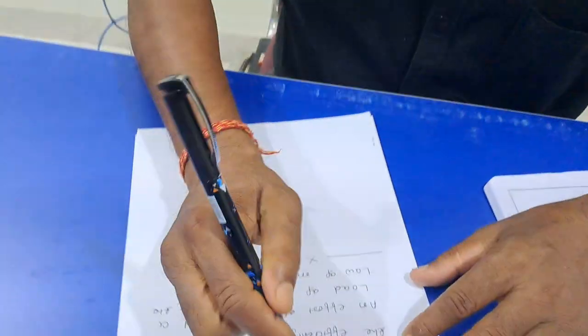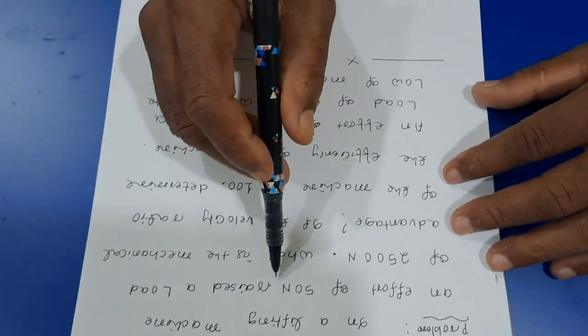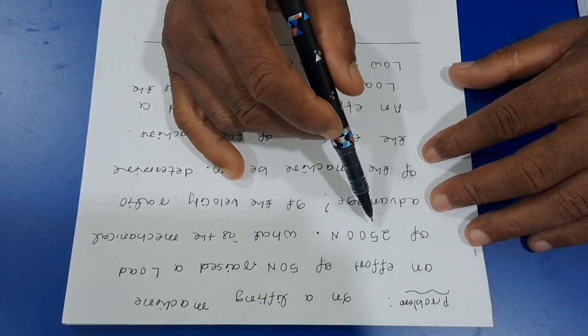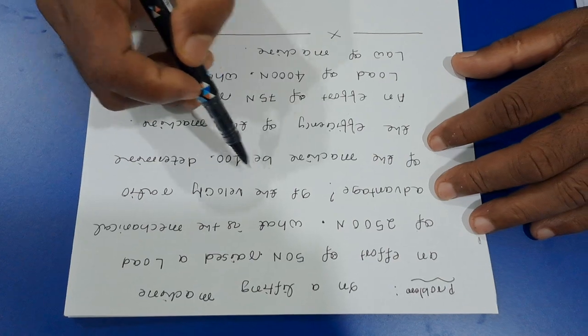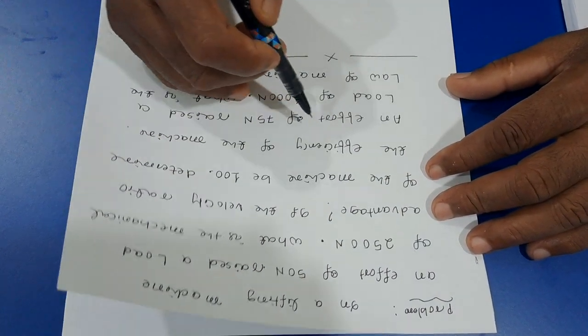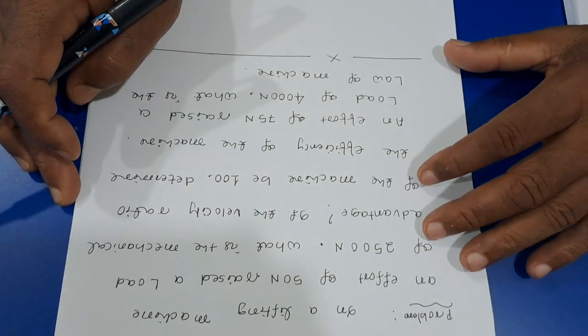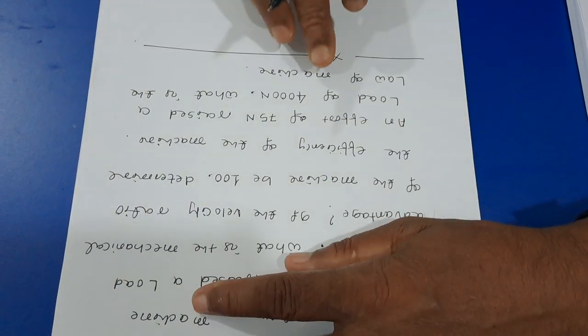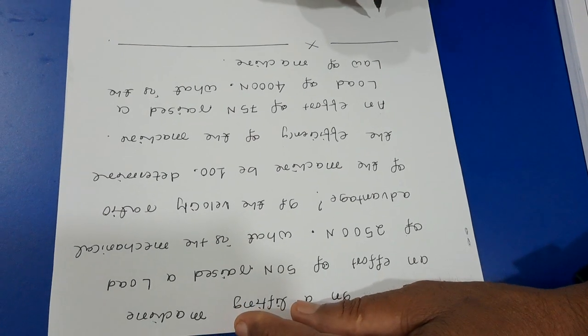Now I will discuss number 5 question. Question is, in a lifting machine, an effort of 50 Newton raised a load of 2500 Newton. What is the mechanical advantage? If the velocity ratio of the machine be 100, determine the efficiency of the machine. An effort of 75 Newton raised a load of 4000 Newton. What is the law of machine? First, data given.